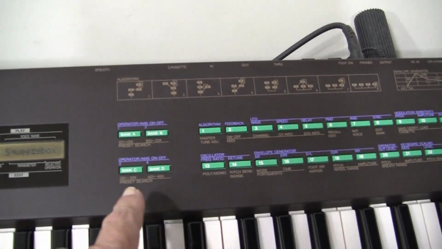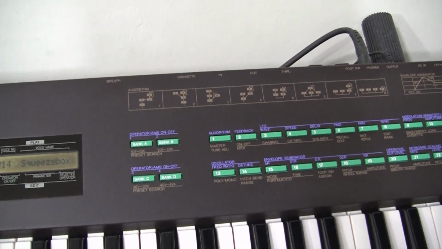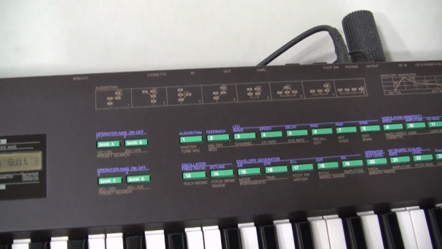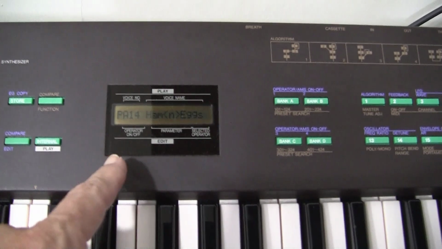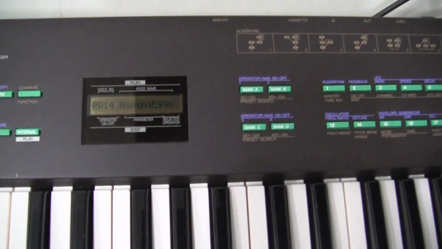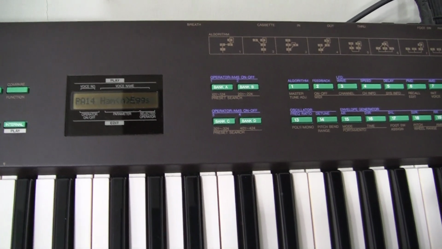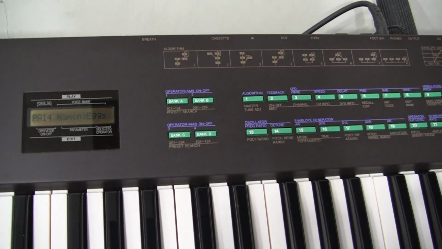Furthermore, this bank A, B, C, and D that you hear, press here. If I press bank A, it redefines the 24 buttons and different things appear, and because it has a P in front of it, you're likely to think that this is also a preset voice.